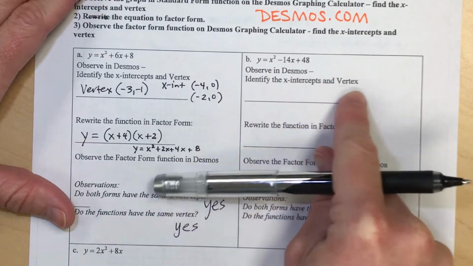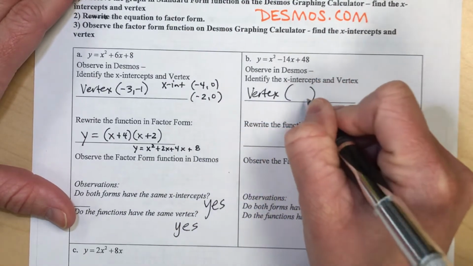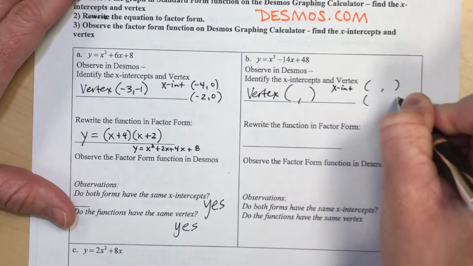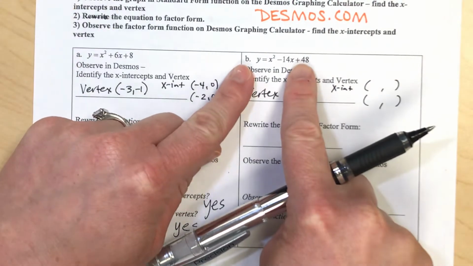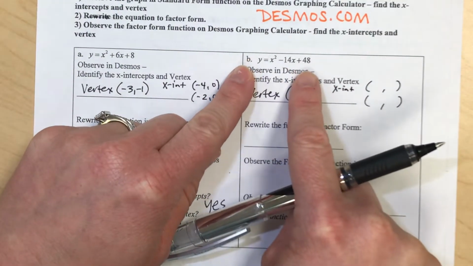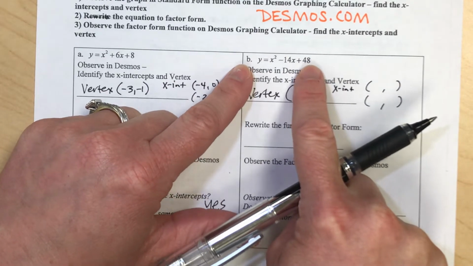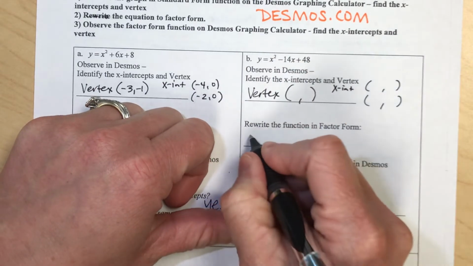We're going to identify our vertex and our x-intercepts. So I'm going to get my vertex ready, x-intercepts ready, and now our factored form. So before I type it on the computer, I'd just like to get both forms ready to go to type out. What two numbers multiply to make 48, that's positive, but will add to make -14?